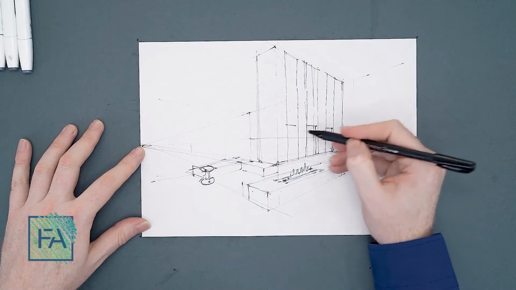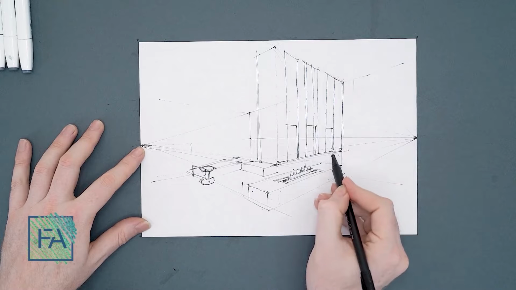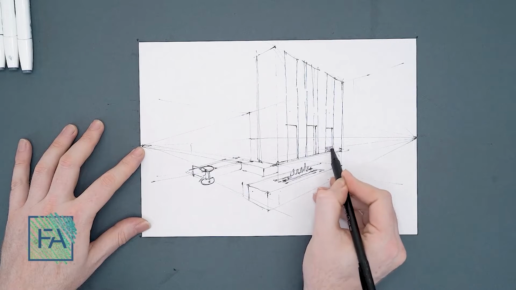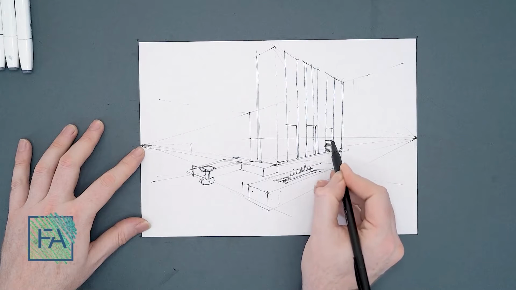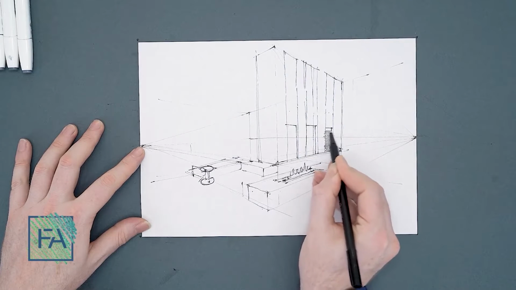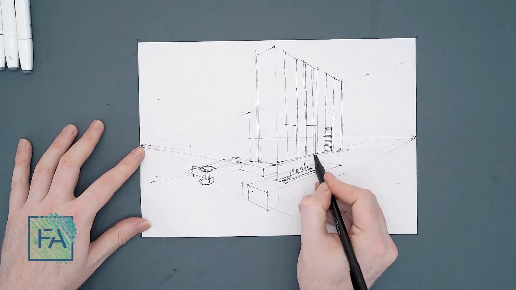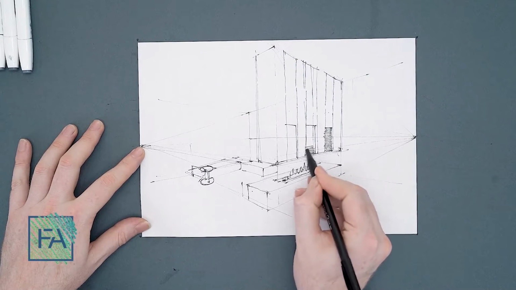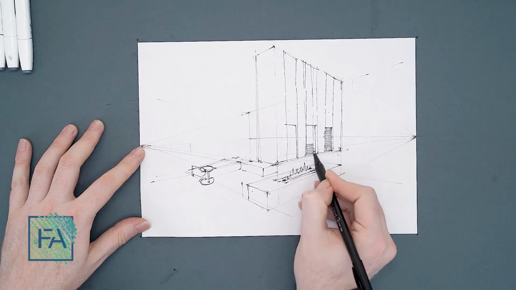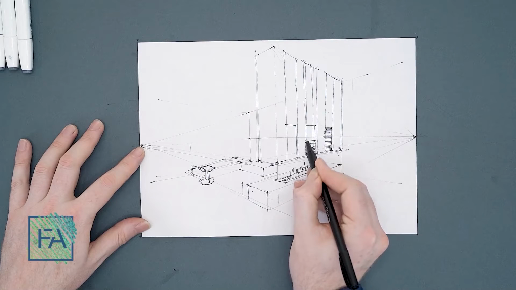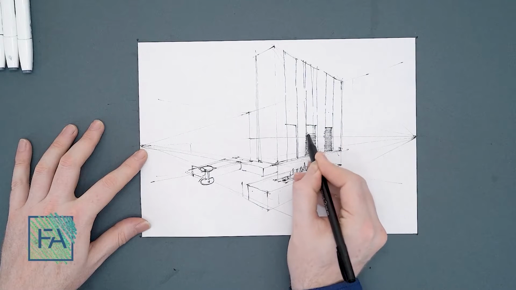Go downwards. And as you can see, we are changing the texture. Add some hatching in line with your vanishing point. Basically, we are just changing the material, not something complicated.